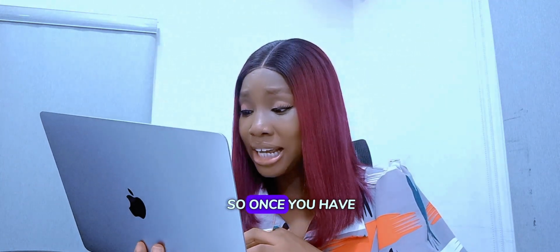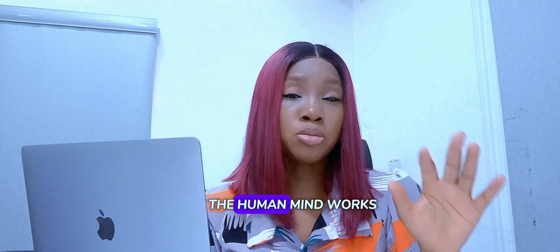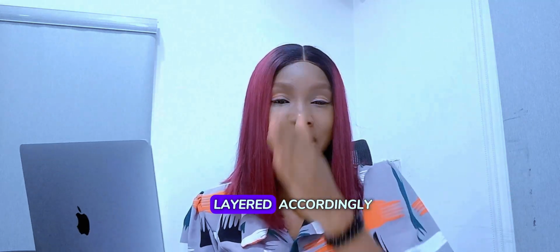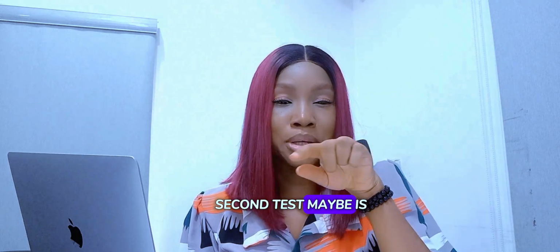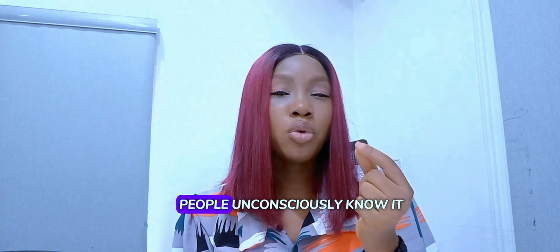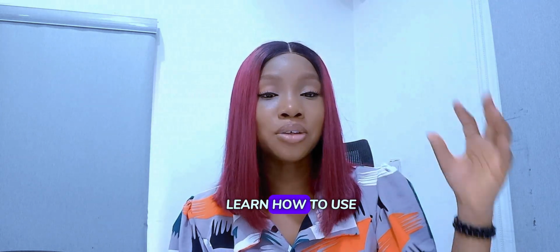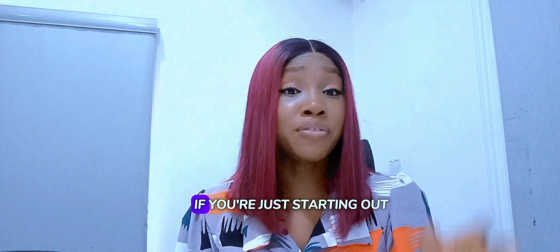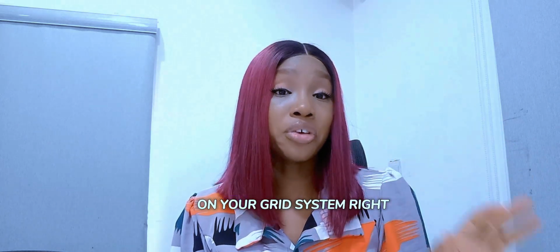So once you have learned typography, remember I said the second one is color, you need to understand layout and grid. Trust me, that's how the human mind works. If something is not aligned accordingly, maybe the first text is here, the second text is not on the same layer, people unconsciously know it and it just tells them that, oh, this design is not clean. Learn how to use your grid system when you're designing. If you're just starting out, always put on your grid system. Very important. Don't just freestyle when you're just starting out. Put on your grid system, right?